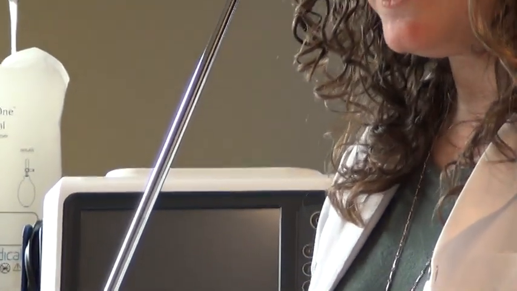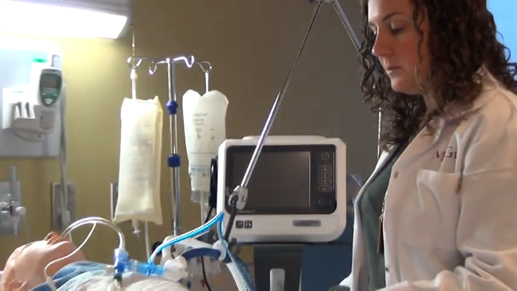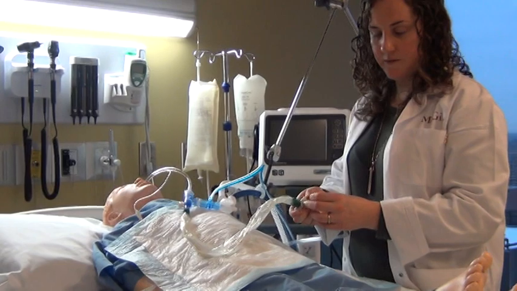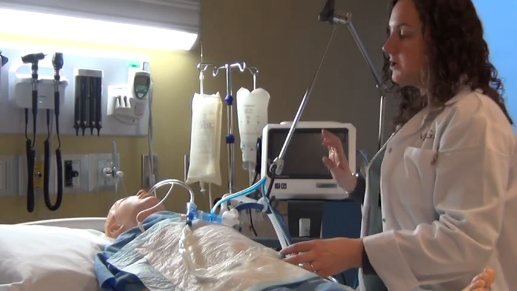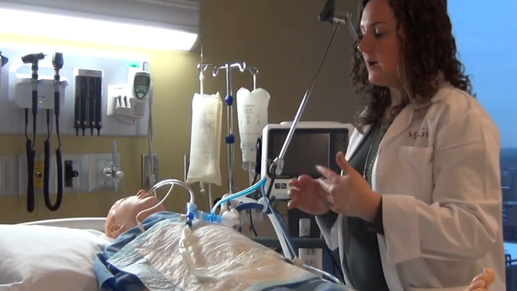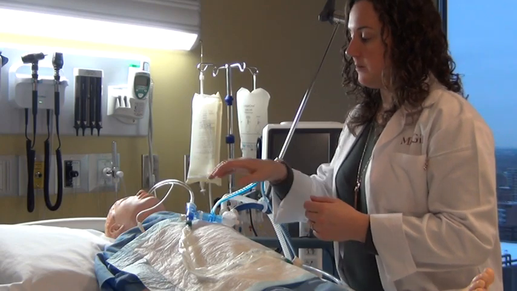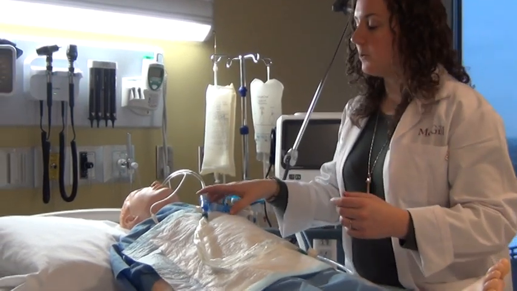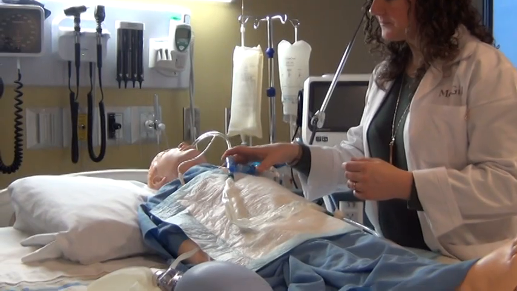So once we're ready to suction, what we would do is remove the safeguard here on the tube. We would give a 100% bolus to our patients, and then we would be ready to suction them. We would obviously inform them that we're going to do such a maneuver.